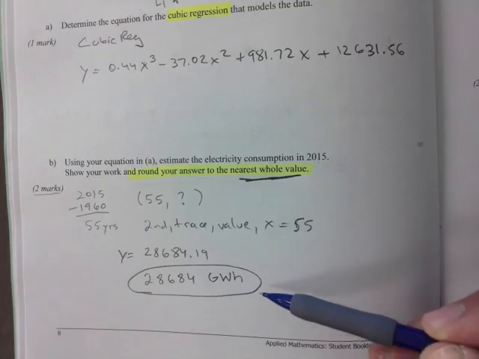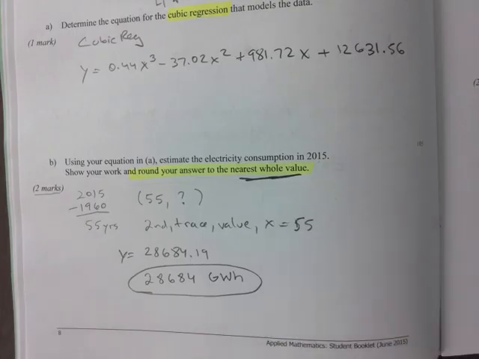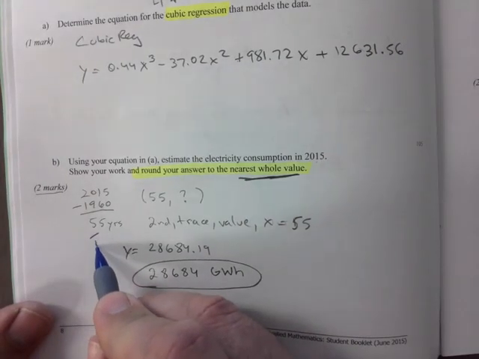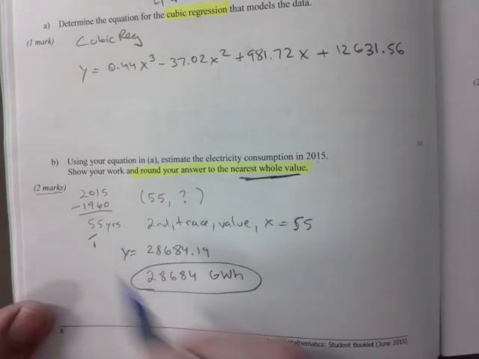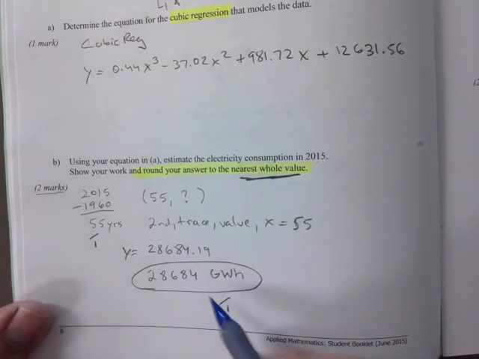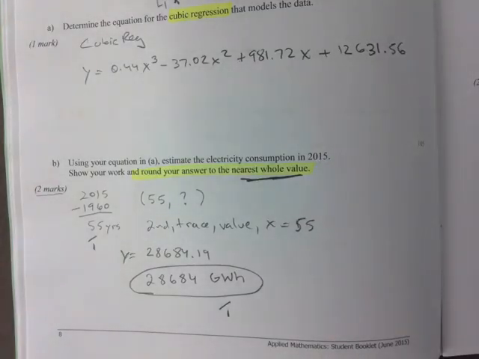They usually just want decimal unless it's like people or anything like that that you're finding, bacteria. Okay. So that is my consumption in 2015, which would be 55 years since 1960. So there was probably a mark associated with the 55, and then there was a mark associated with finding that.